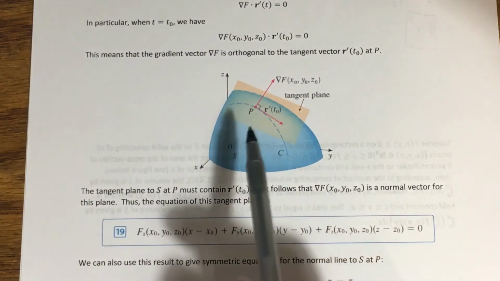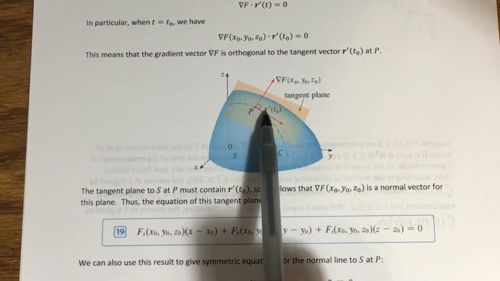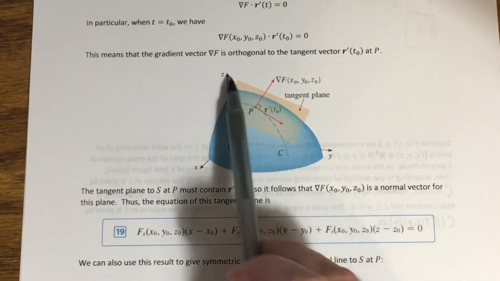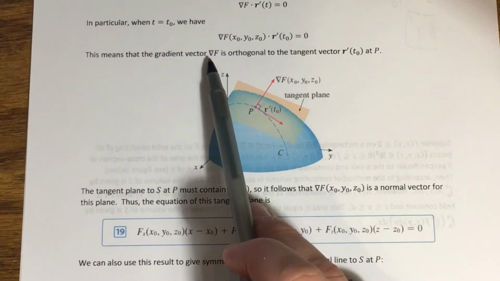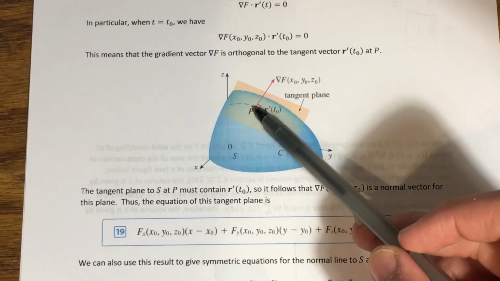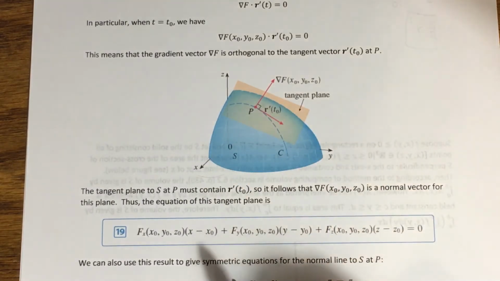Chapter 13 is where we learn that. Specifically, r prime of t naught gives me the tangent vector to the curve C at the point P. And what we're learning here is that the gradient vector, del f, is perpendicular or orthogonal to that tangent vector.